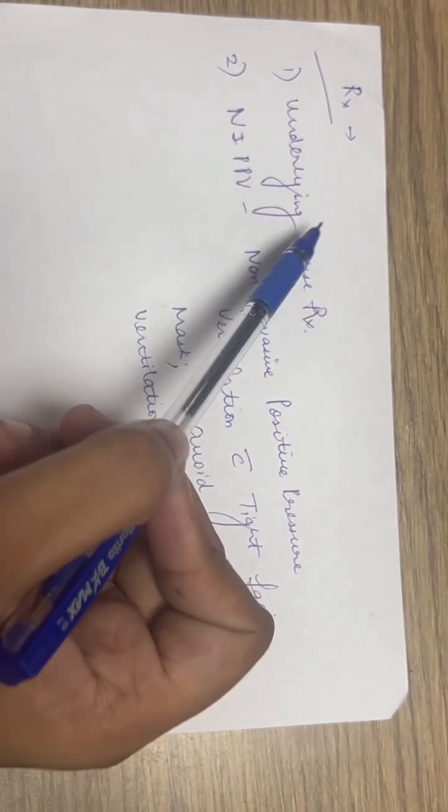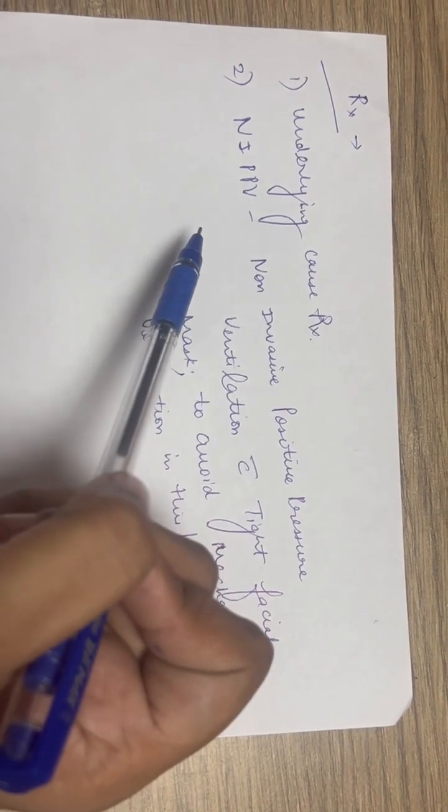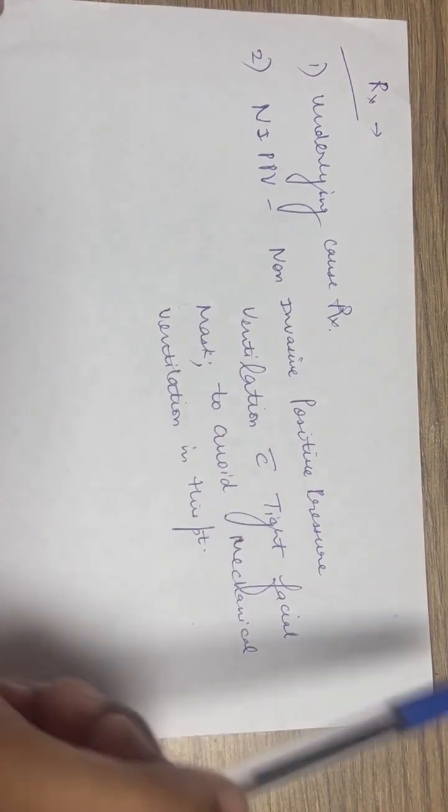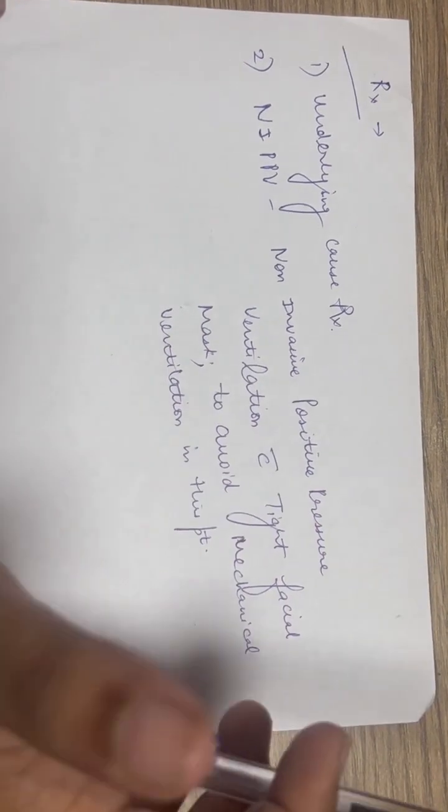Now, what is the treatment of type 2 respiratory failure? First of all, you have to treat the underlying cause, and second of all, you have to give supportive management, that is NIPPV, non-invasive positive pressure ventilation with a tight facial mask, to avoid mechanical ventilation in this patient.